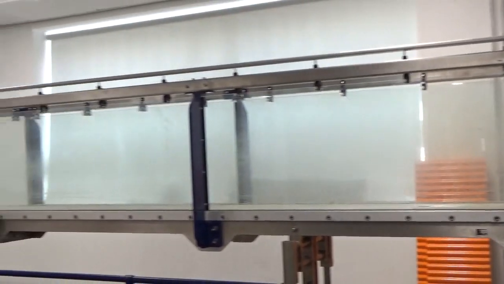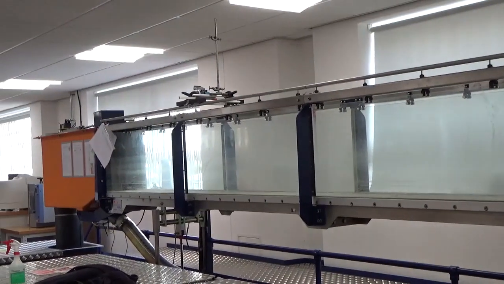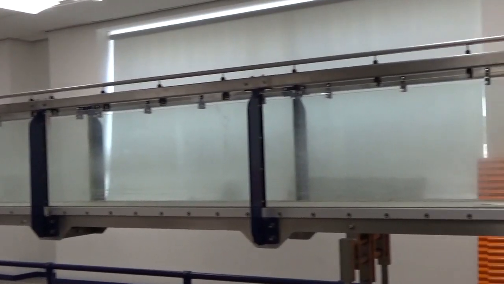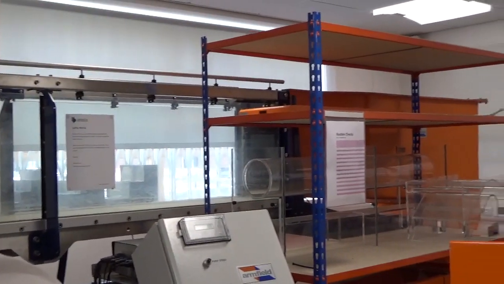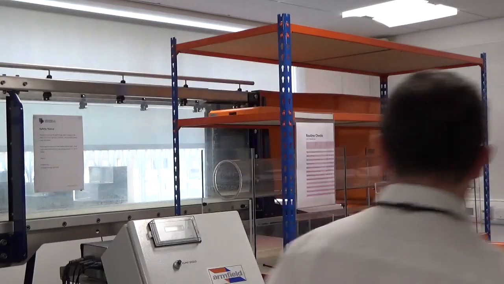Those two things can be related together using a weir, the so-called weir equation, which is very common in civil engineering hydraulics. We'll just pan the camera around a bit. There you are. You can see the flume. It's quite a long thing, goes right down the end of the lab like that. And then if I go the other way, past me, you can see the orange tank at the end there. This thing.